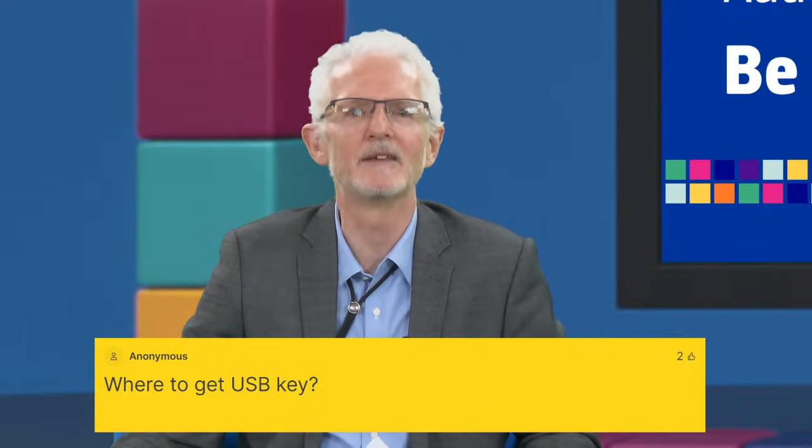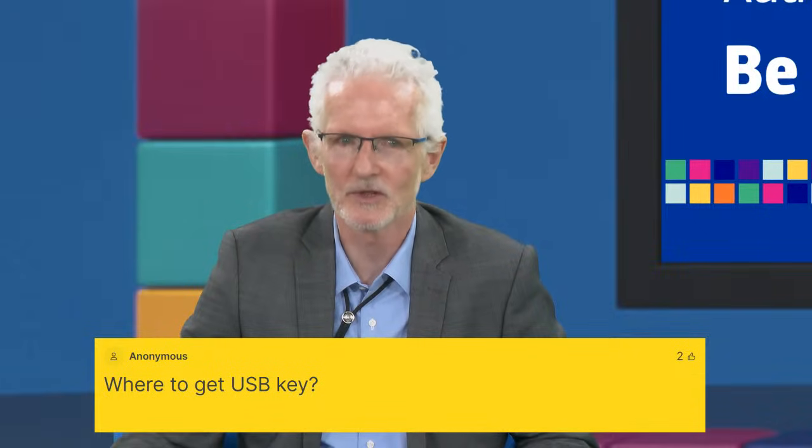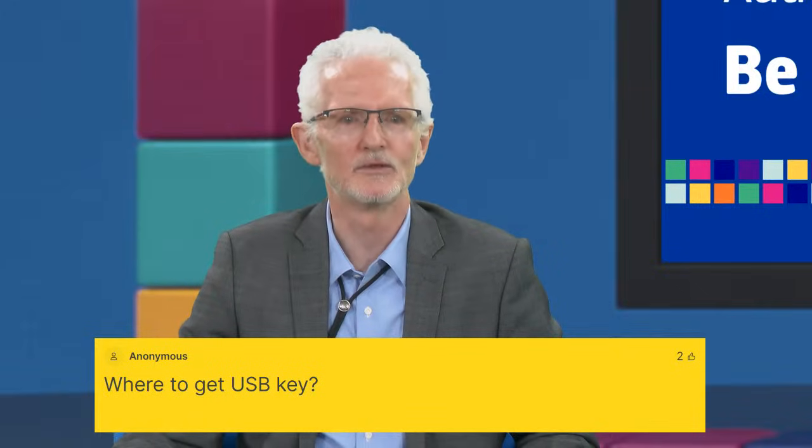Next question, where to get the USB key? We cannot here make publicity for any of the providers of such special security keys, but a simple search on the web or on your artificial intelligence application will give you a few options for buying such keys. So there are a few providers out there who sell these keys.